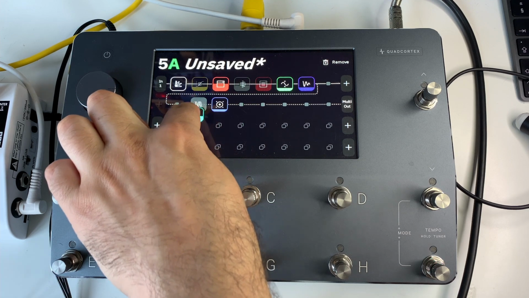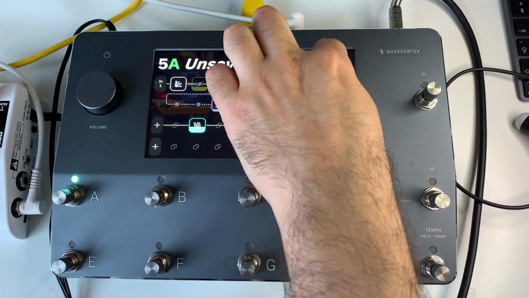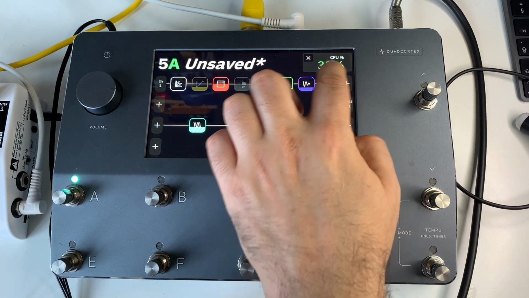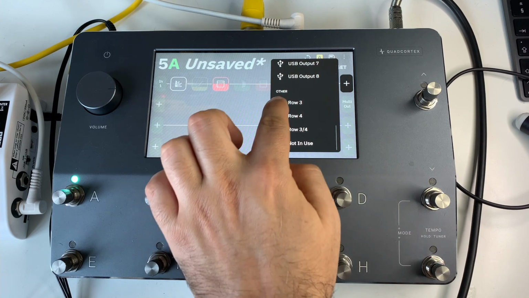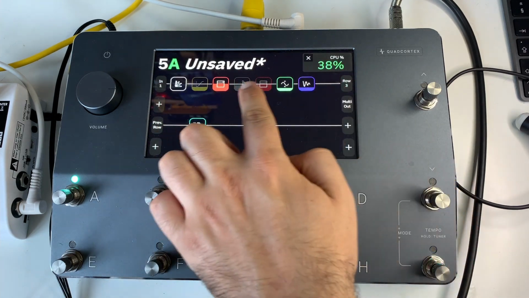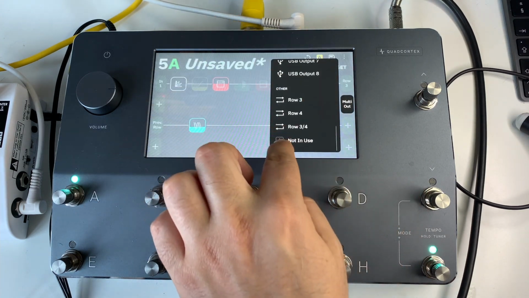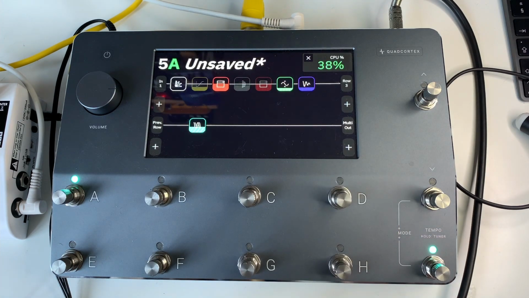So now I will change the preset in order to take advantage of the full processing power by using lines 3 and 4. We'll change the delay to row 3, and this will copy the delay, so I can just remove it from here and remove it from here. The output of my row 1 I will send to row 3. This will make the sound go from here to here. This multi-out can be not in use now. And now my row 3 will go to all outputs.